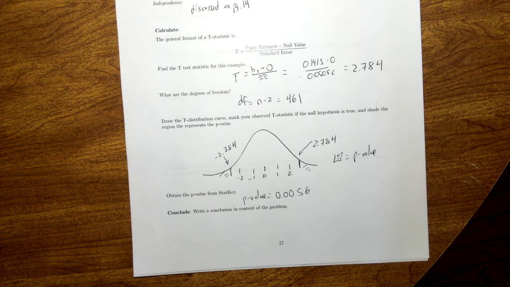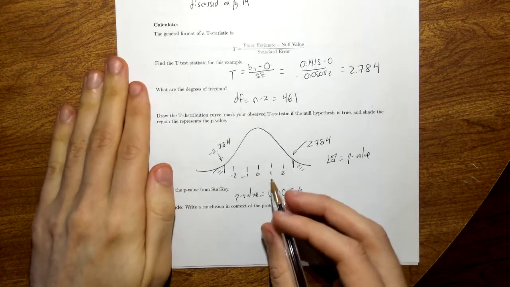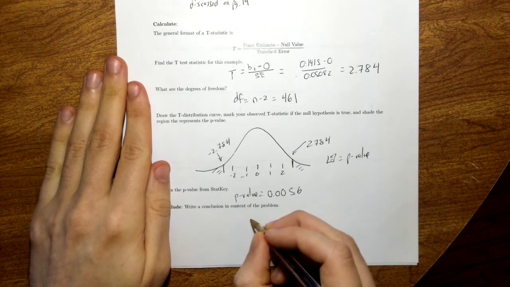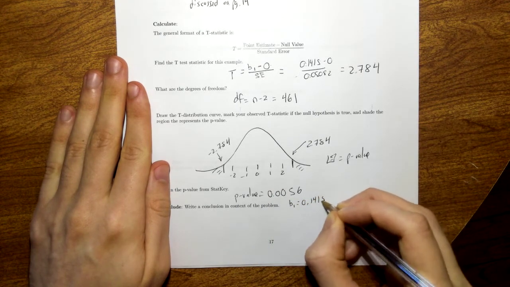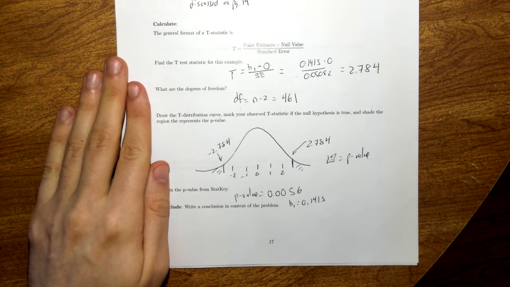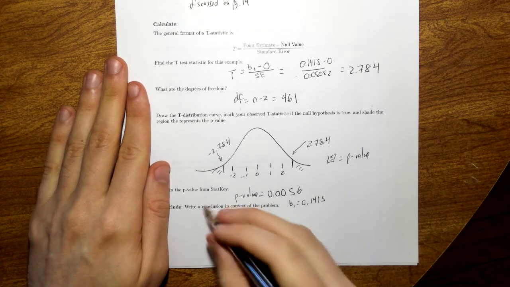And then finally, we just want to write a conclusion in context of the problem. And this is also going to look super similar to stuff that we've done in the past. We want to start with our point estimate. So remember, our point estimate is 0.1415, but we want to say what that means in context of the problem.